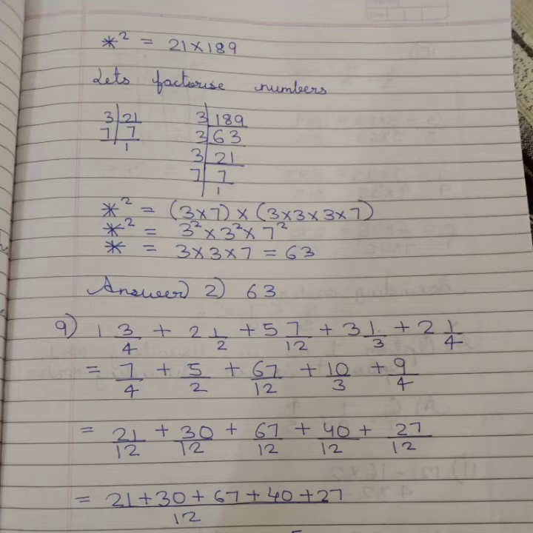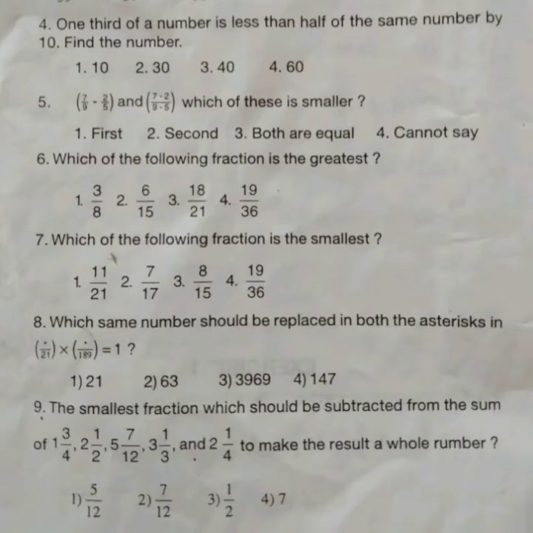Now, the ninth question: the smallest fraction which should be subtracted from the sum of 1 3/4, 2 1/2, 5 7/12, 3 1/3 and 2 1/4 to make the result a whole number. So in such type of question, I'll tell you what we will do.